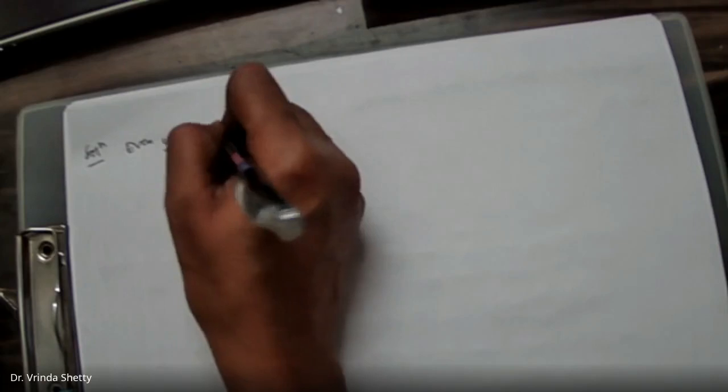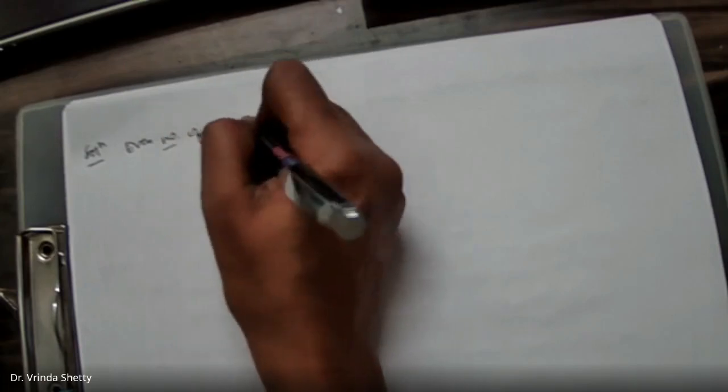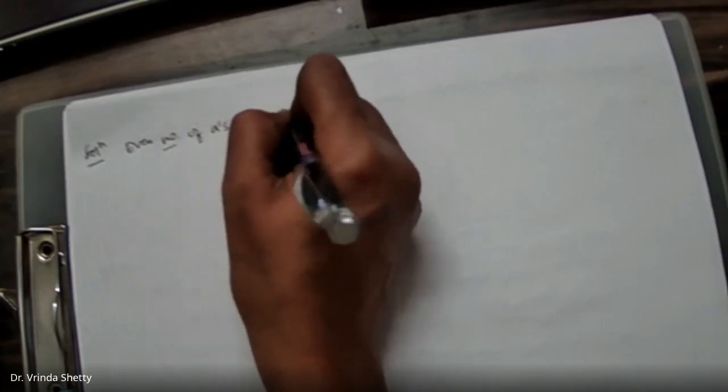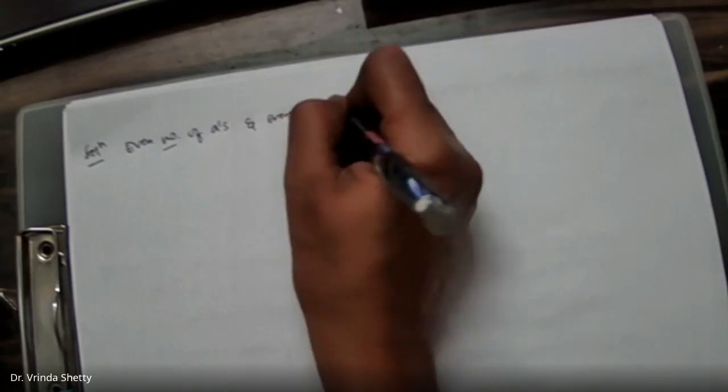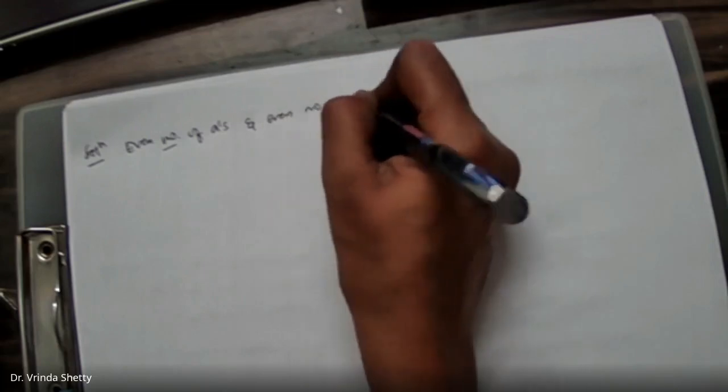Which is the first question? First is an even number of A's and an even number of B's.